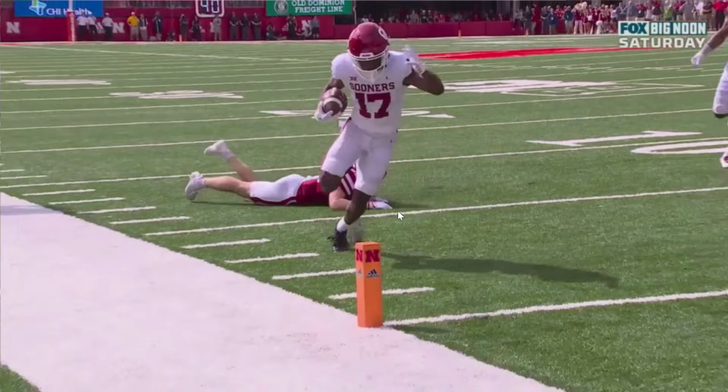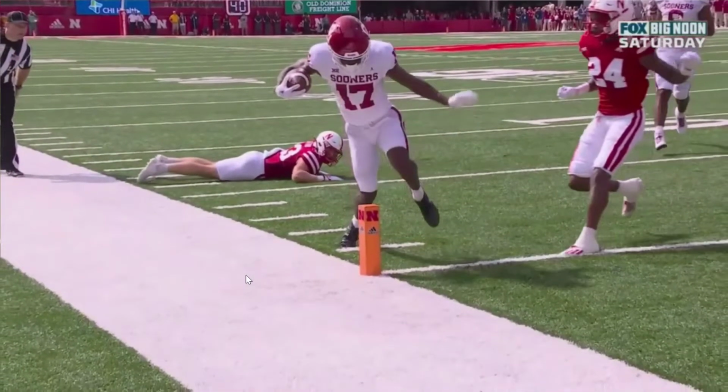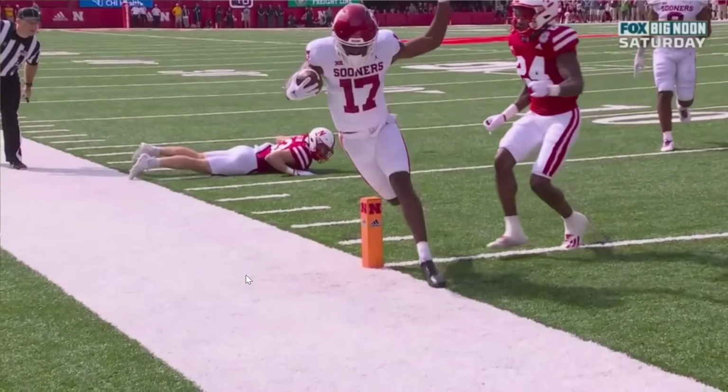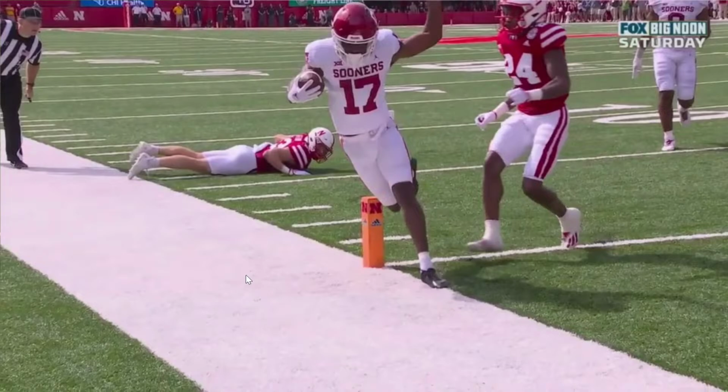Okay, so here we're going to see, watch, the first thing that hits is the left foot out of bounds. He does not hit the pylon, so at that point the ball has to be inside or over the pylon for it to be a score. It's not. It's outside the pylon. Even though it's breaking the plane of the goal line extended, that doesn't apply here.